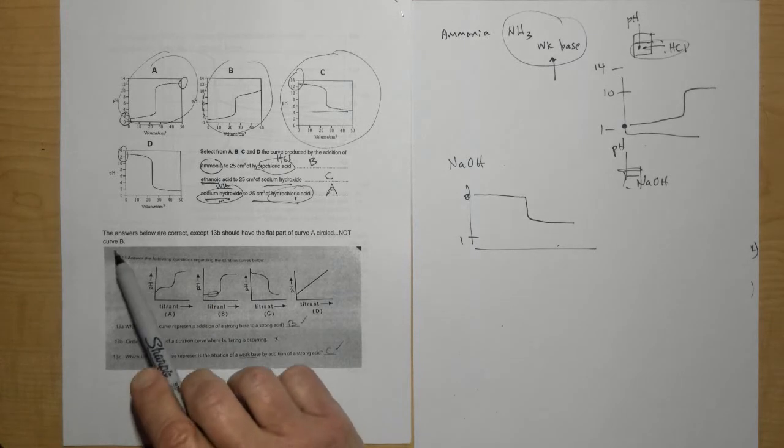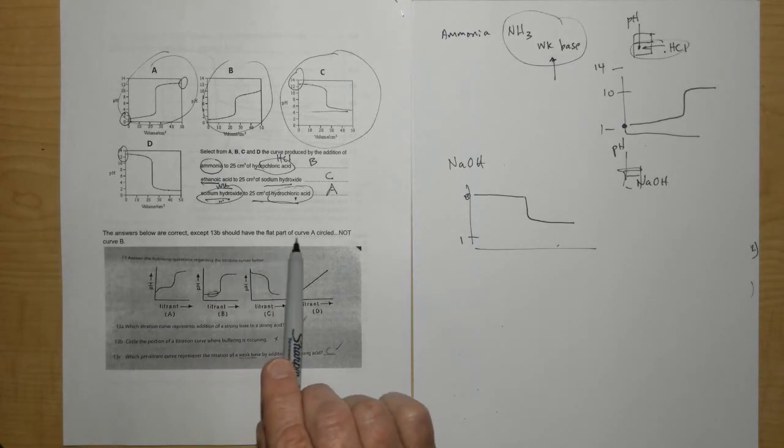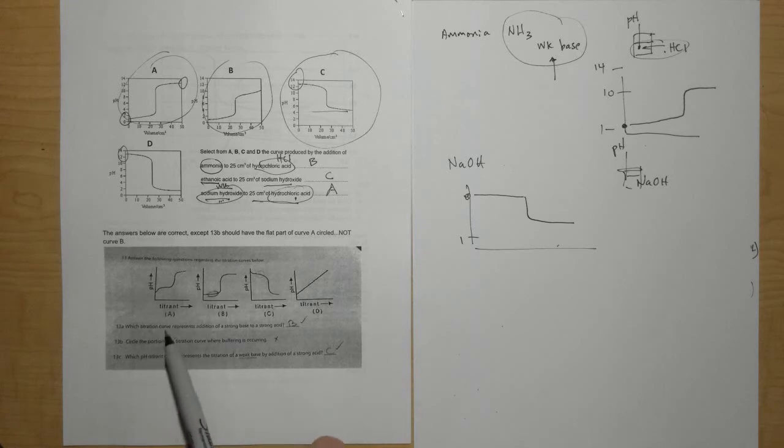All right, then let's look at these. The answers below are correct except 13B should have a flat part of the curve circled, not curve B. Okay, we'll watch that in just a second. It says, which titration curve represents the addition of a strong base to a strong acid?